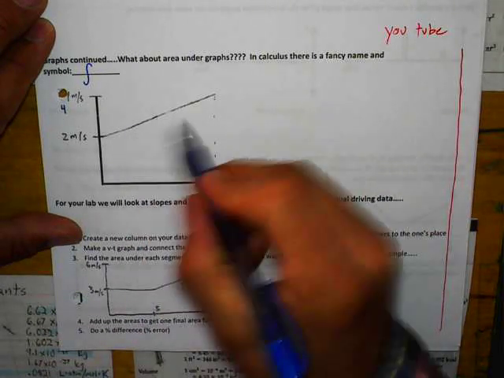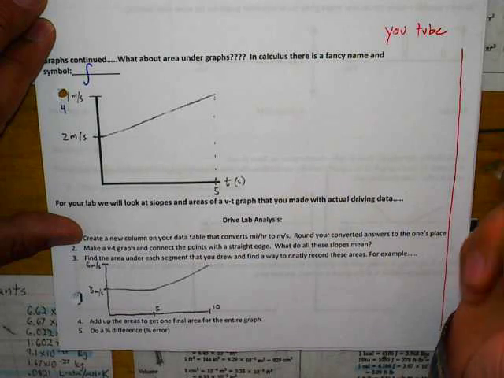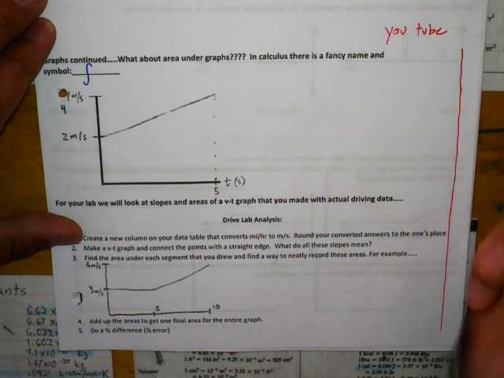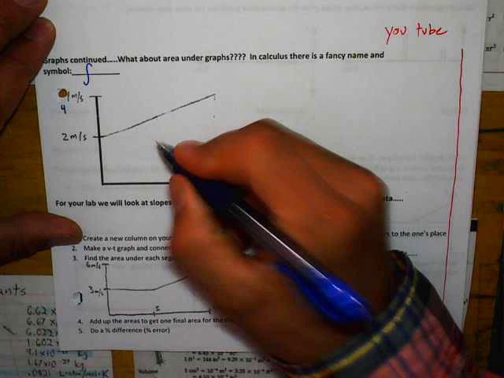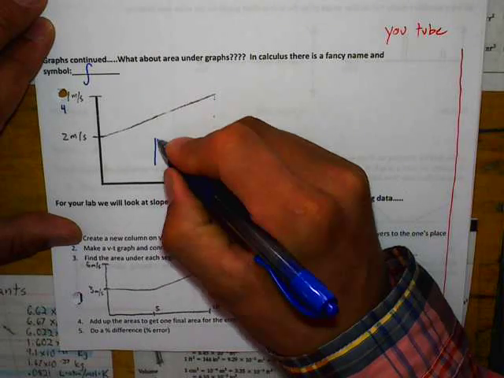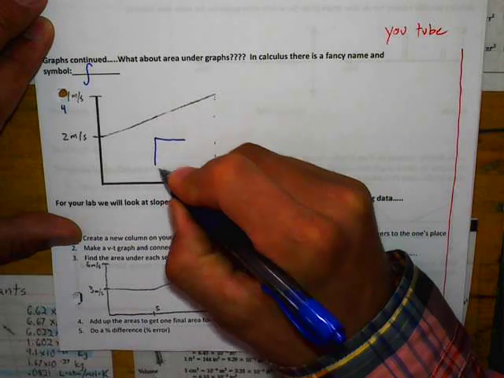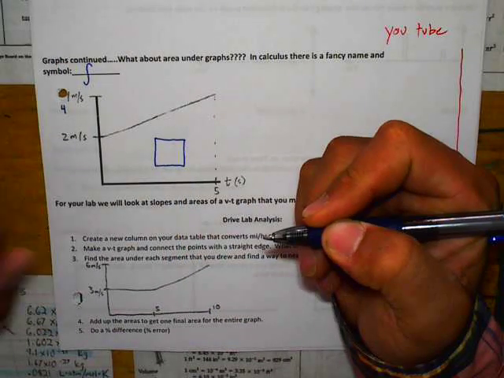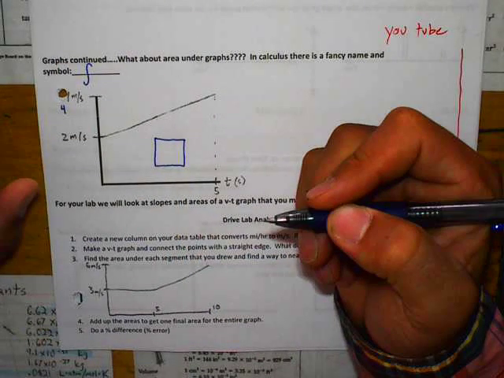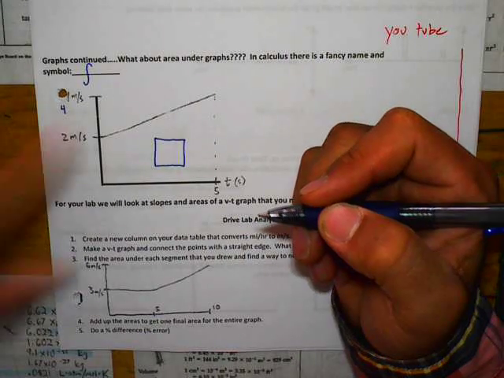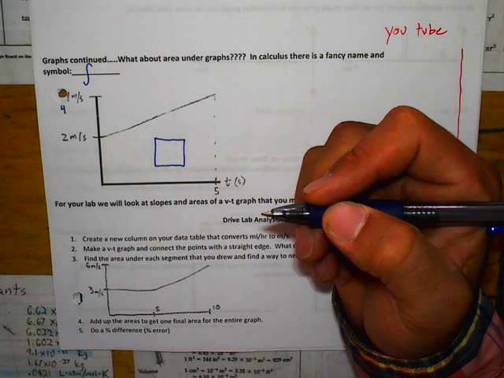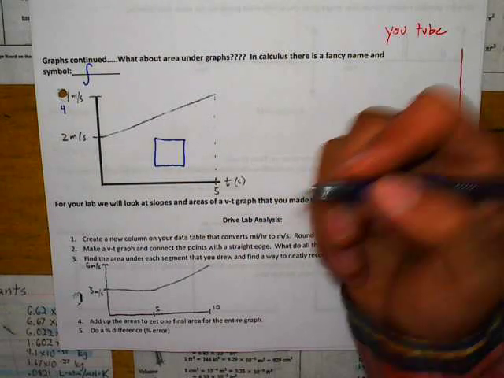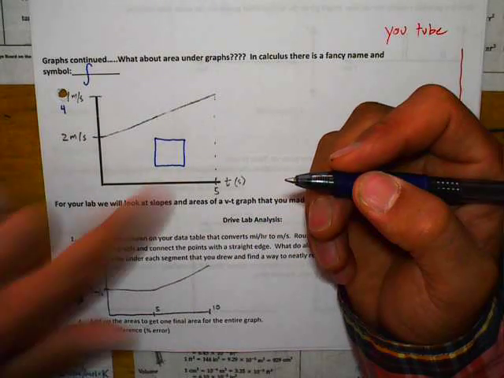So we could get the slope and figure out what the acceleration is. But for this part, let's take a look at area. There are only 3 questions that you can be asked about graphs. Analyze the slope is one, analyze the area is another, and read an axis. That's all you can do with a graph. So here we're going to look at the area.